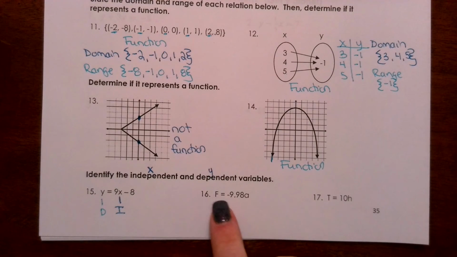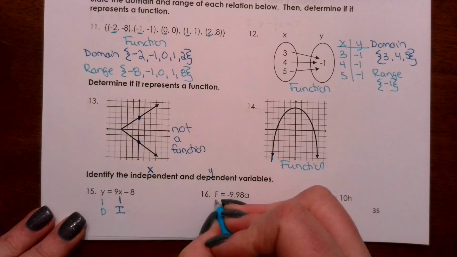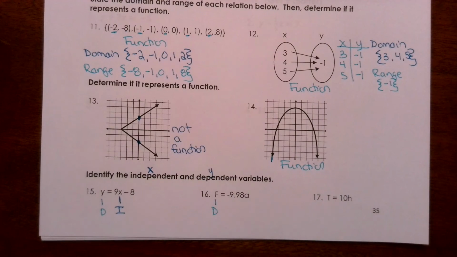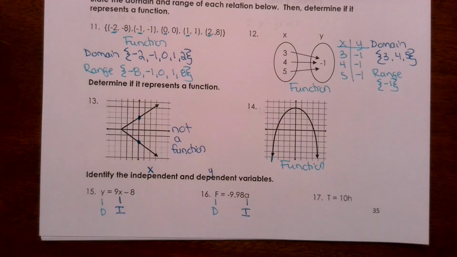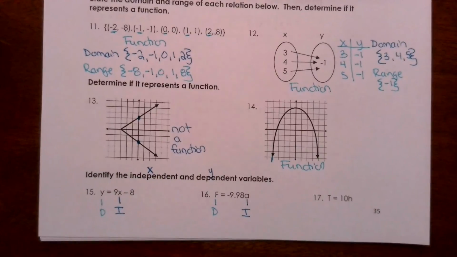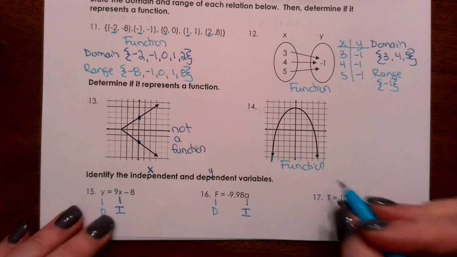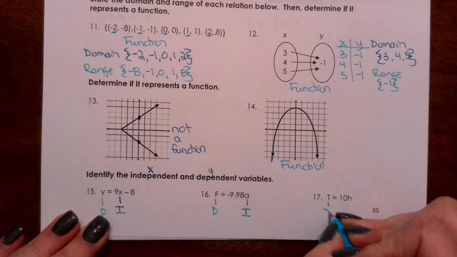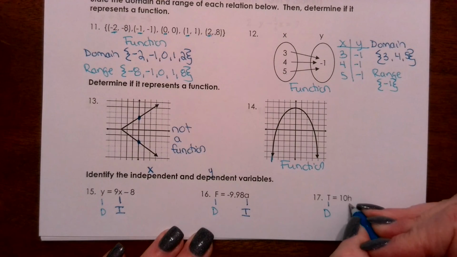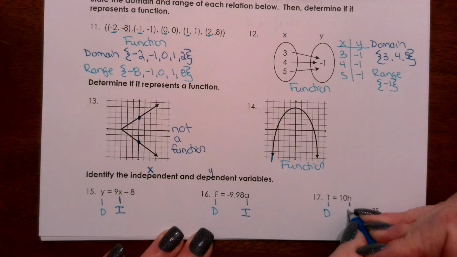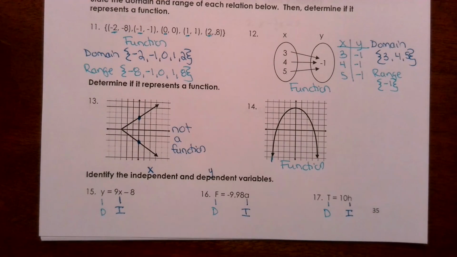Likewise, if I look at f equals negative 9.98 times a, f will be my dependent variable, because the value of f will depend on what I put in for a, and then multiply by negative 9.98. And finally, t, if I look at it, is my dependent variable, because the time equals whatever I put in here for hours and multiply by 10.